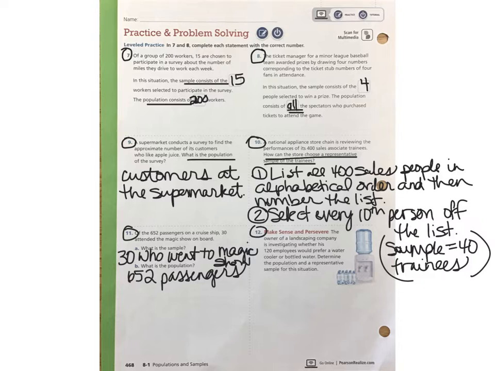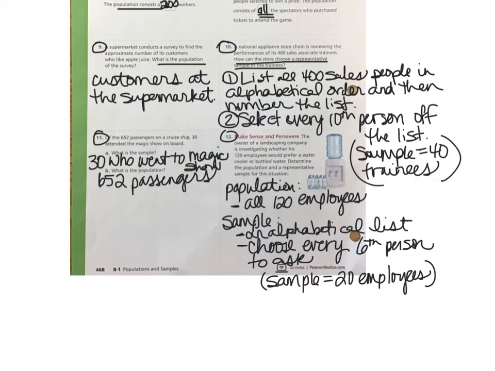In question 11A, the sample is the 30 passengers who went to the magic show. In part B, the population is all 652 passengers aboard the cruise ship. For question number 12, the population is all 120 employees at the landscape company.